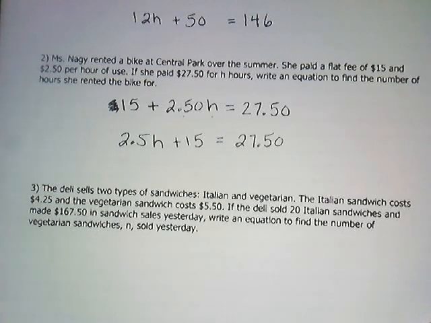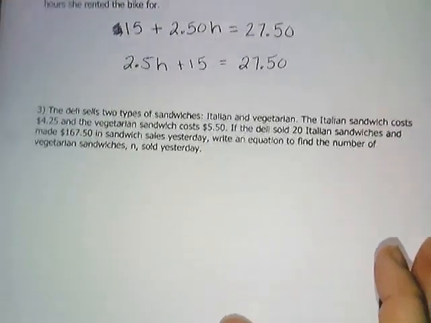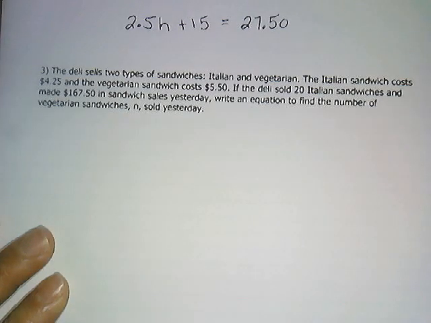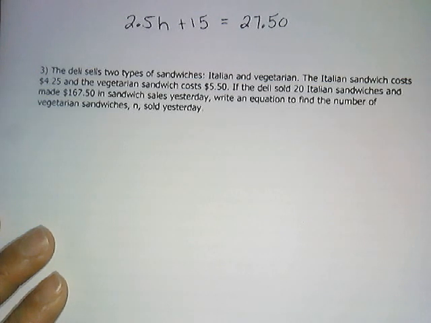All right, one more problem here. The deli sells 2 types of sandwiches, Italian and vegetarian. The Italian sandwich costs $4.25 and the vegetarian sandwich costs $5.50. If the deli sold 20 Italian sandwiches and made $167.50 in sandwich sales yesterday, write an equation to find the number of vegetarian sandwiches they sold yesterday.